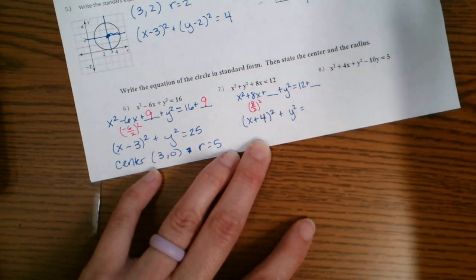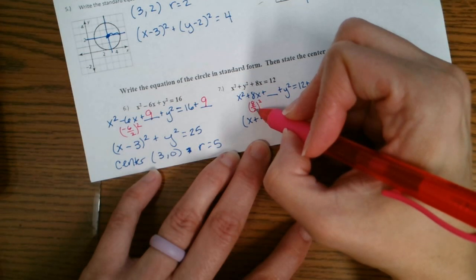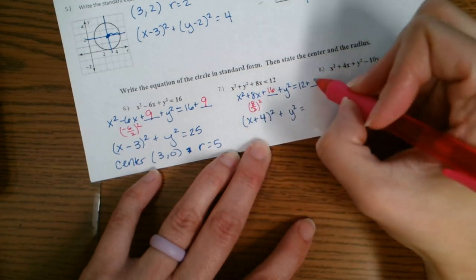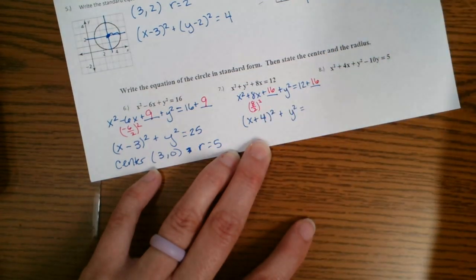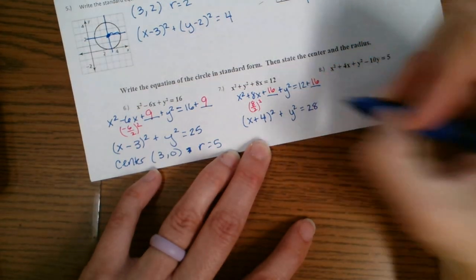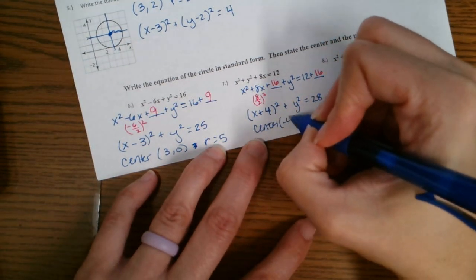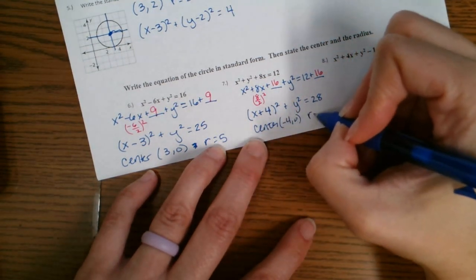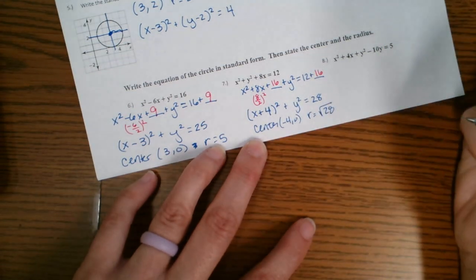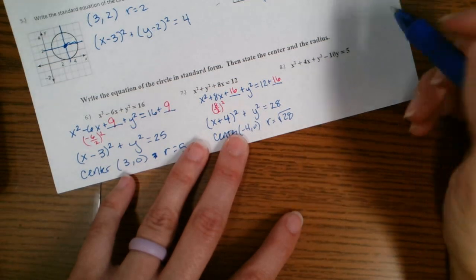And then I need to figure out what goes in my blank. Half of 8 is 4. 4 squared is 16, so 16 goes on each side. And then this makes 28. So the center is (negative 4, 0). The radius is the square root of 28, and you can get a decimal if you want.